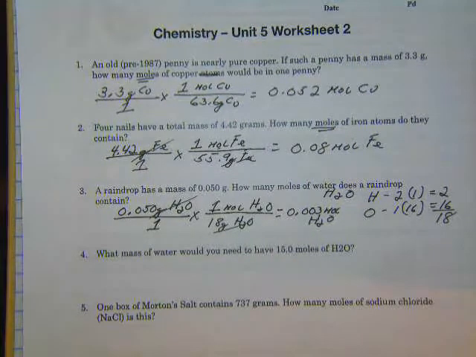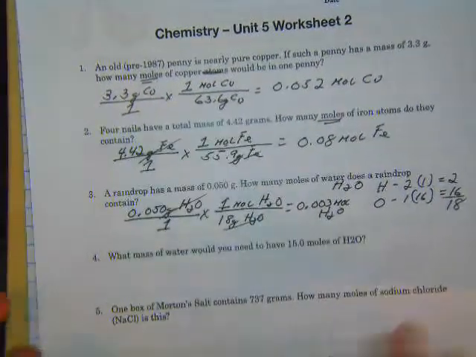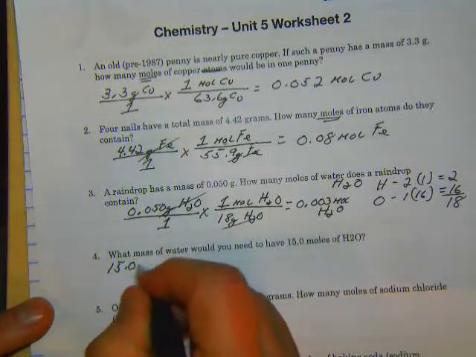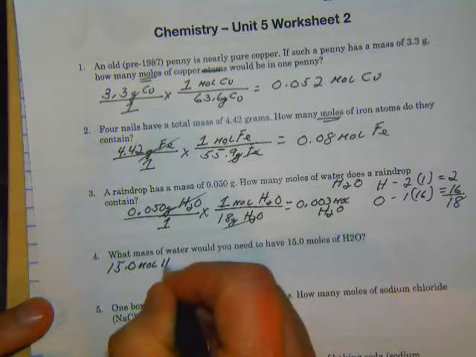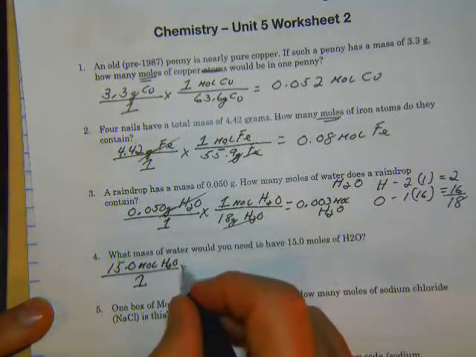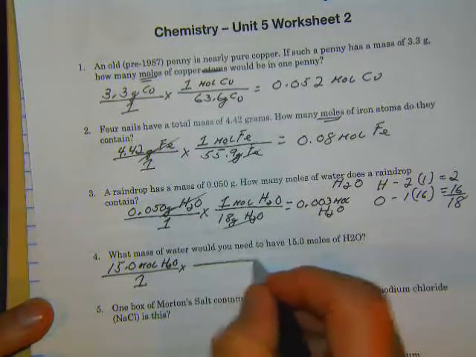Question number 4. What mass of water would you need to have 15 moles of H2O? Well, this is what we've got: 15.0 moles of H2O, and we want to convert this to grams.